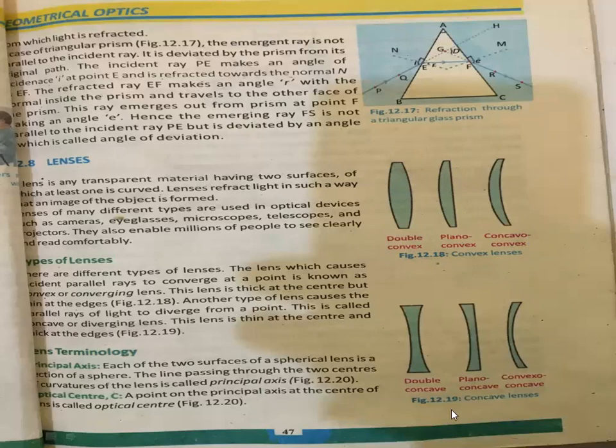Similarly, concave lenses have three types. Why am I saying double concave? Because both sides are concave. This is called double concave. But here one side is concave and the other is plane. This is called plano-concave. One side is straight, another side is concave. The other one has one side concave and the other convex. The inner one is concave and the outer is convex. This is called convexo-concave.